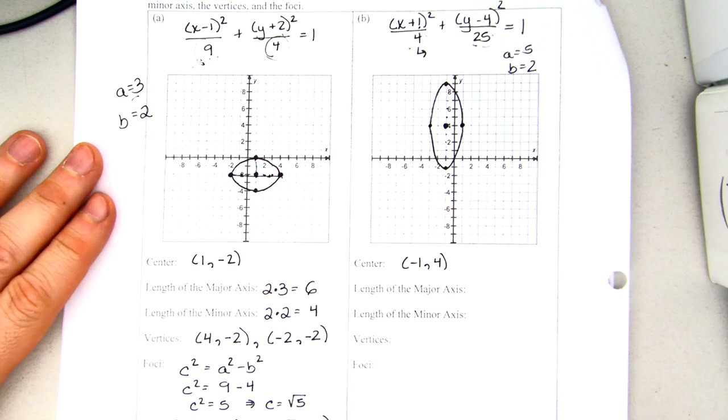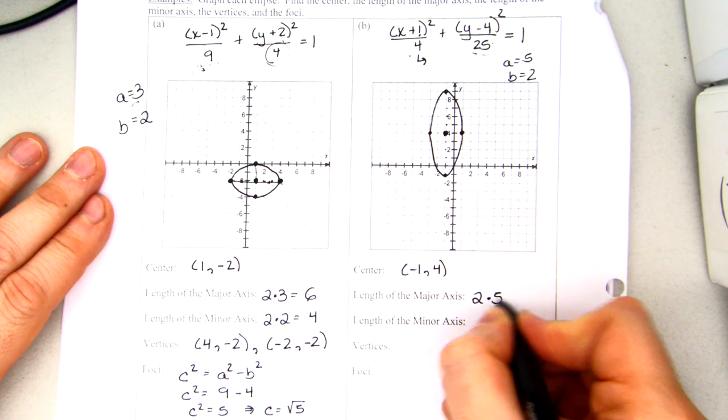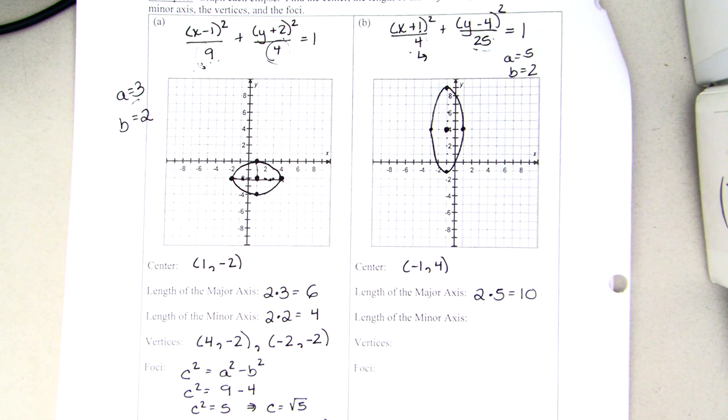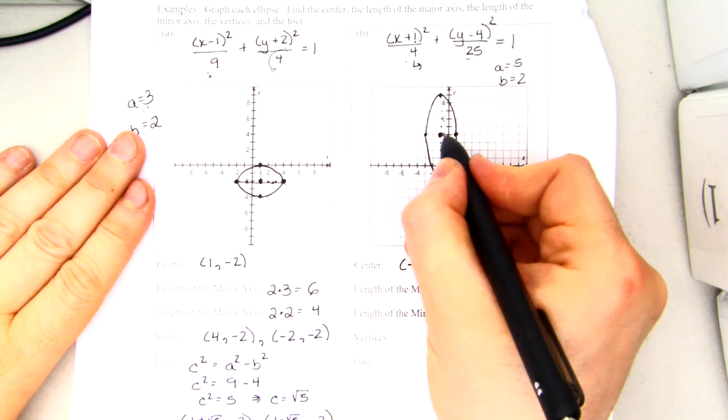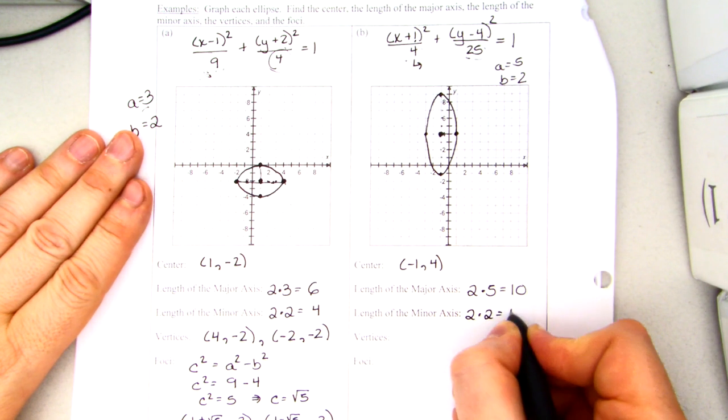Length of the major axis. Well, here's my major axis. I know my a value is 5, so my entire length is 2 times 5, or 10. Length of the minor axis. I know I'm going up 2 units over there, so the entire minor axis is 2 times 2, or 4.